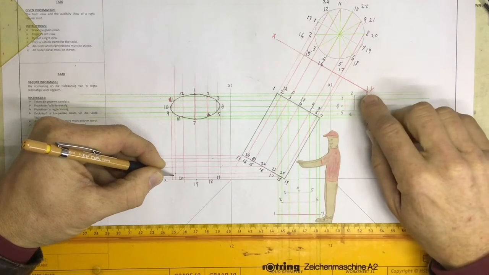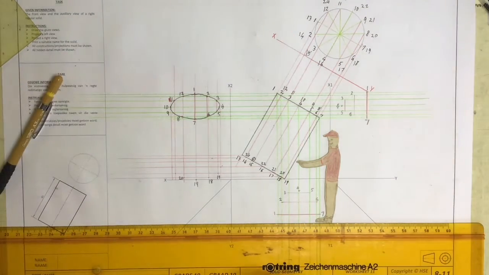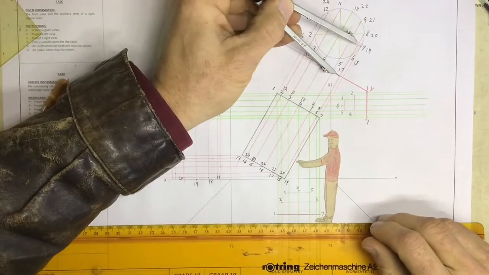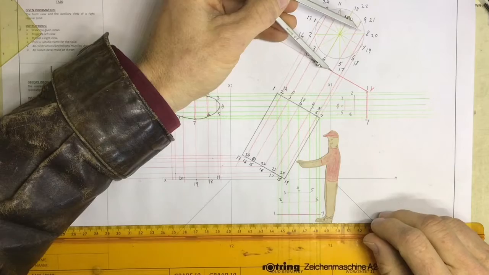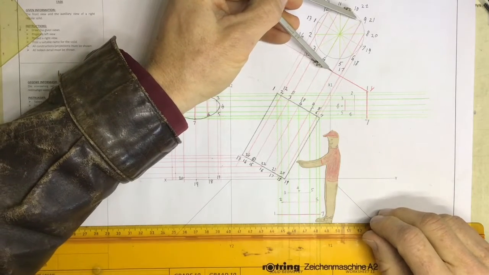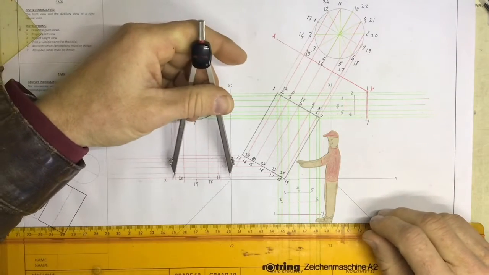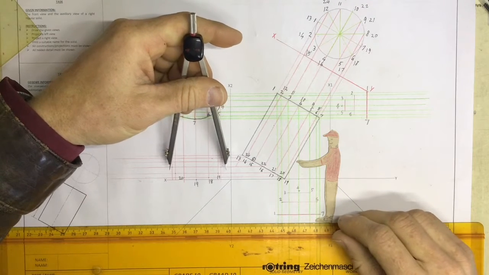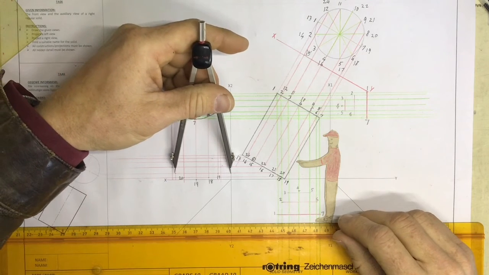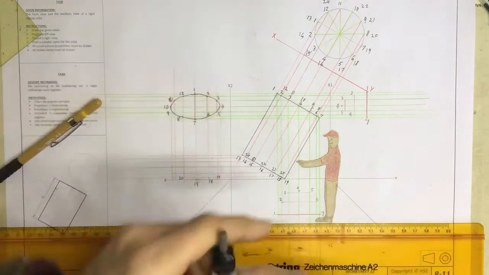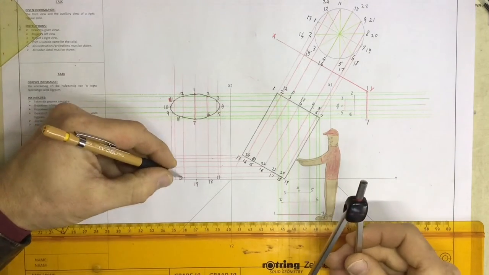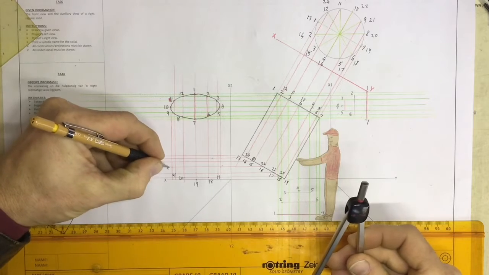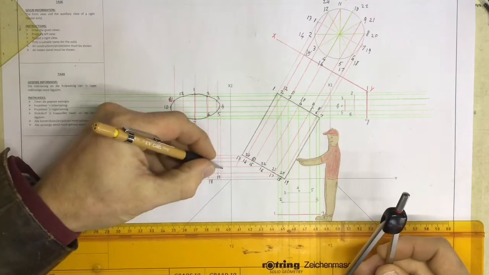Sorry, just trying to get my brain into gear here. There is 20, there is 20, there is 21. 21 is on the other side of 5. So that's 21 over there, 21, 20, 21, 22, 19, 18, 17.